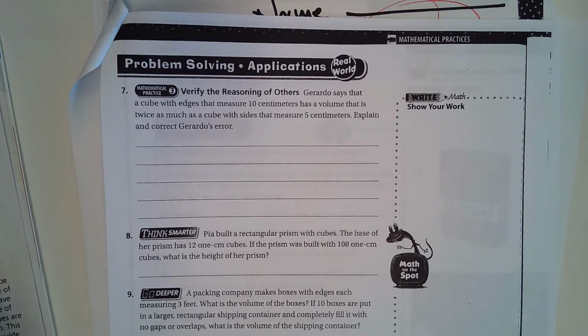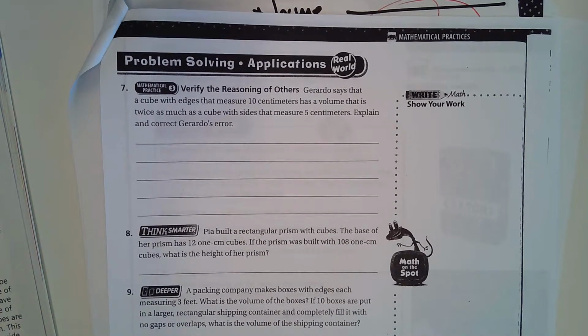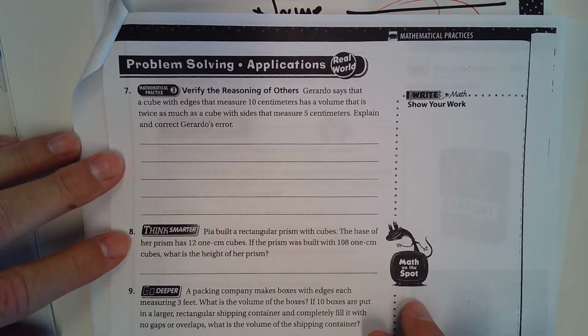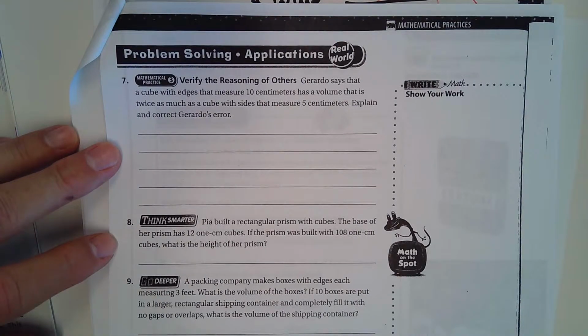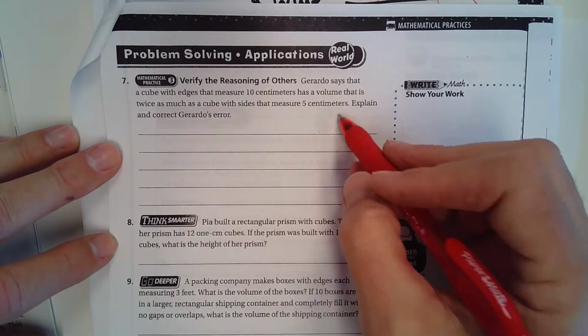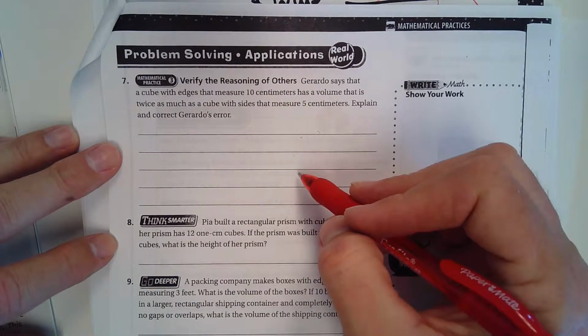Okay, fifth graders, want to help you guys out here. Looking at the last page, 490. This is 11.6, I believe. So 7, 8, 9, and 10. You guys didn't have a lot more to do. We talked about this one in class, so I'm not going to bother with that one.